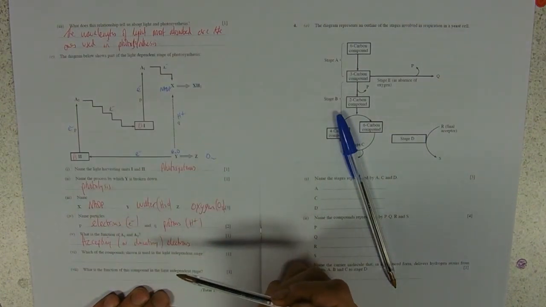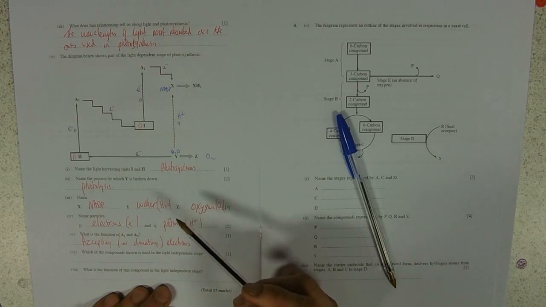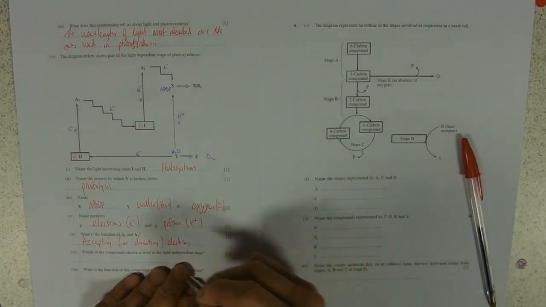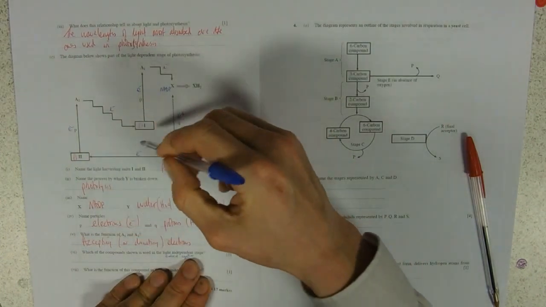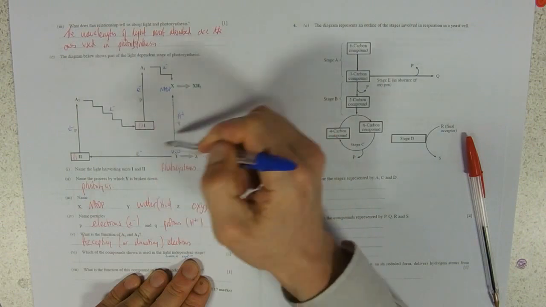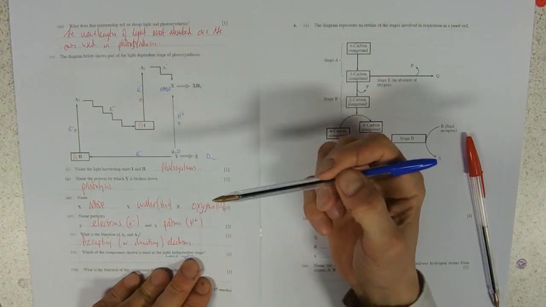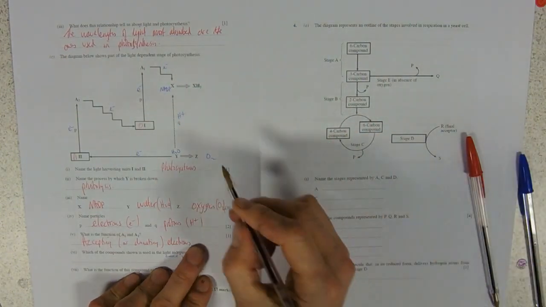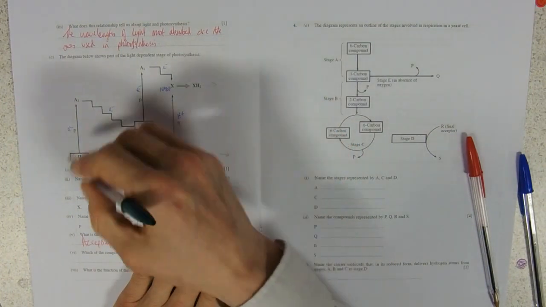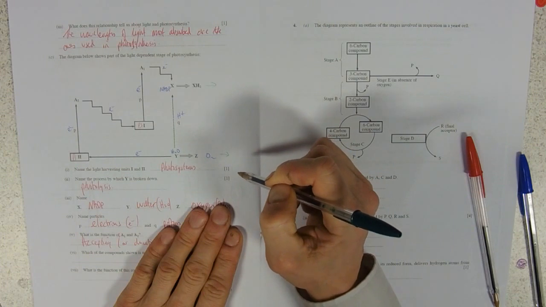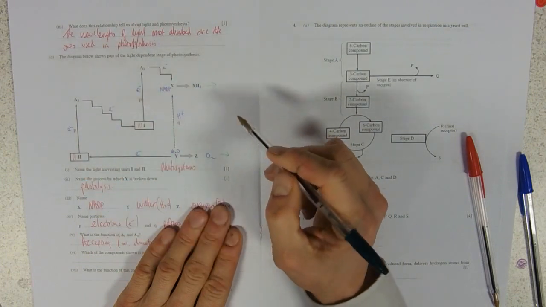Which of the compounds shown is used in the light independent stage? So the light independent stage, we're talking about the Calvin cycle, and things coming out of this diagram, there's only a couple of things coming out of this diagram. We've got oxygen coming out and this thing here coming out. Everything else is within the cycle.